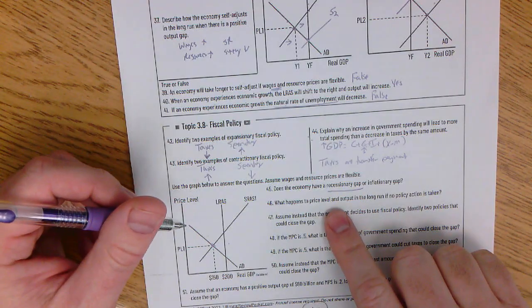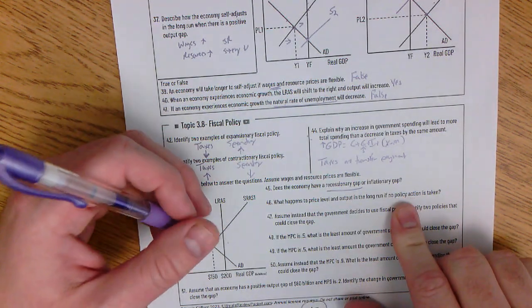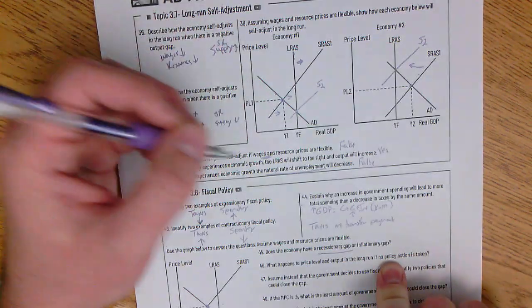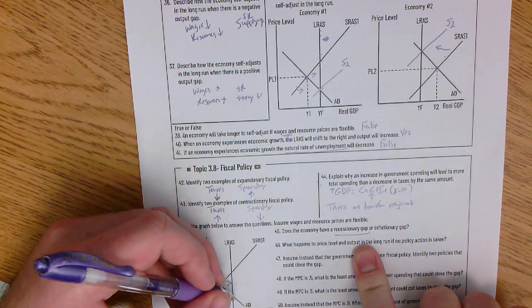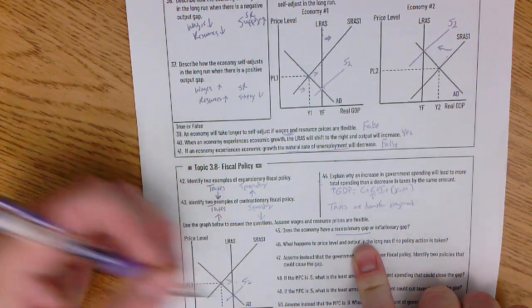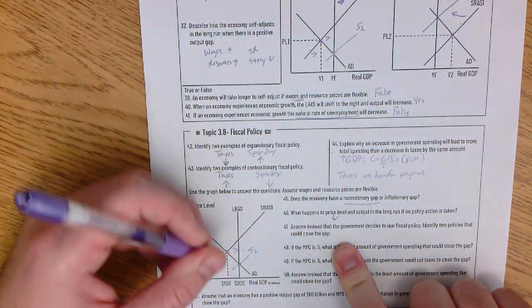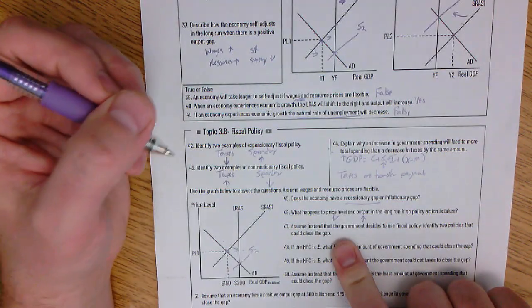What happens to price levels and output in the long run if no policy action is taken? So if no policy action is taken, the self-adjustment, like we looked at up here, is that the supply curve would shift to the right. Resources and wages would get cheaper, increasing our supply of goods. So if our supply increases, and we're over here now, our price level has gone down. Our GDP, though, has gone back up. We've closed that output gap.